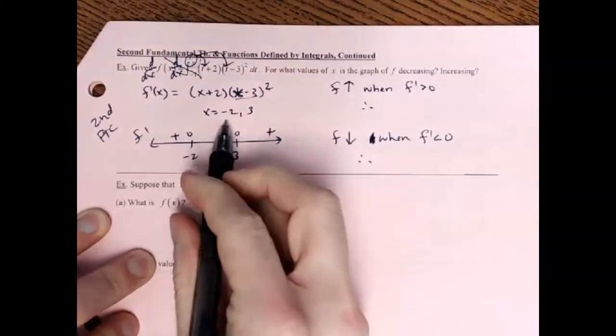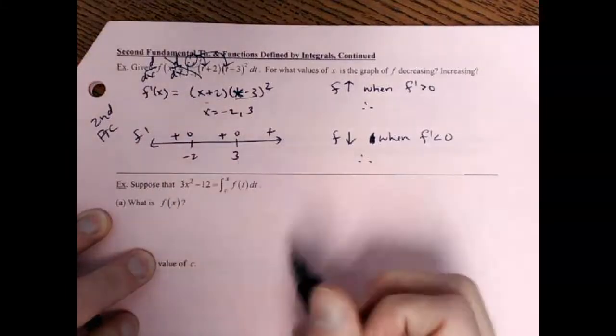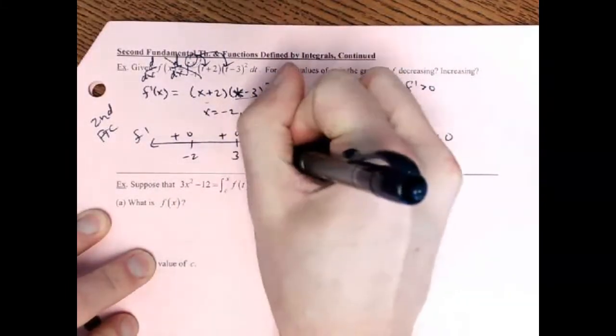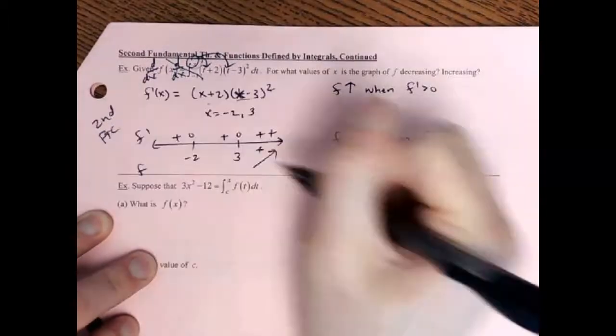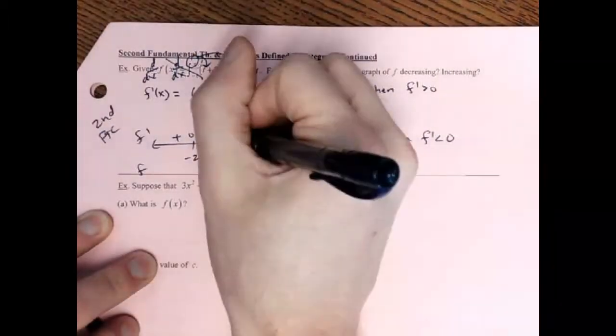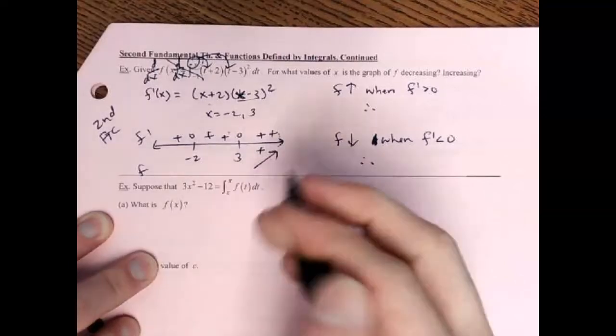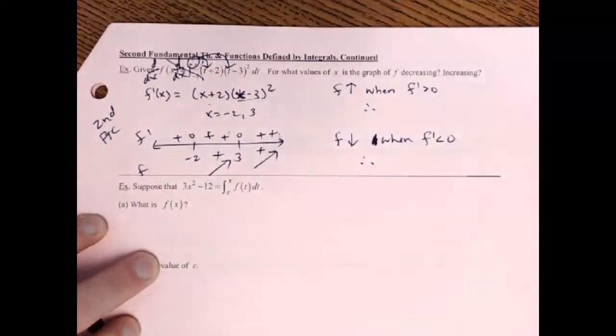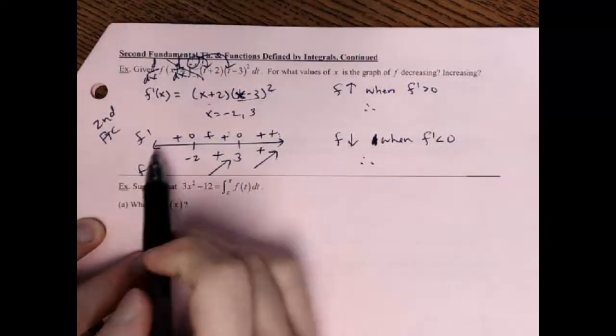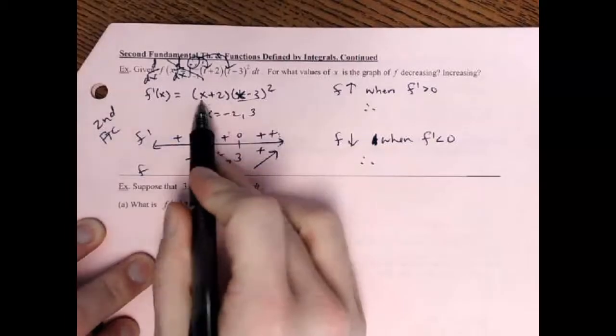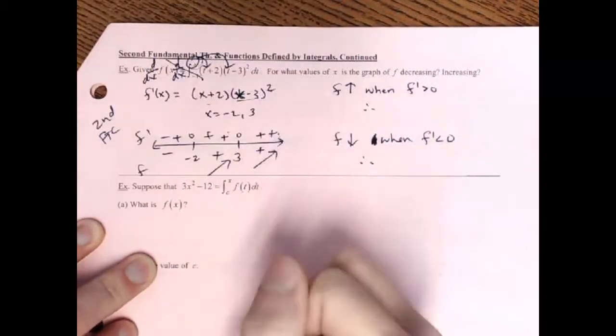If we now test that piece, if I pick a number bigger than 3, that chunk will be positive, which means overall it's going to be positive, so f would be increasing. If I pick a number like 0, it's still going to be positive. Since it's an even multiplicity, that factor wasn't going to change. So still positive, therefore still increasing. But now if I pick something like a -10, that chunk will be negative, which means overall it'll be negative.